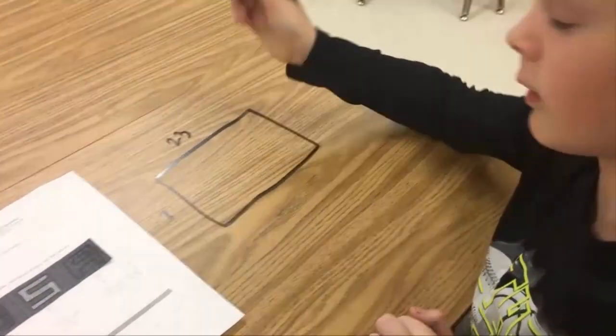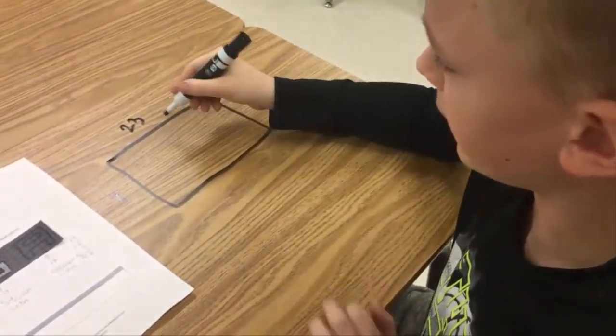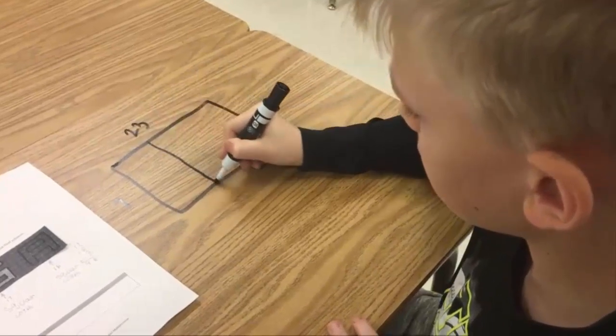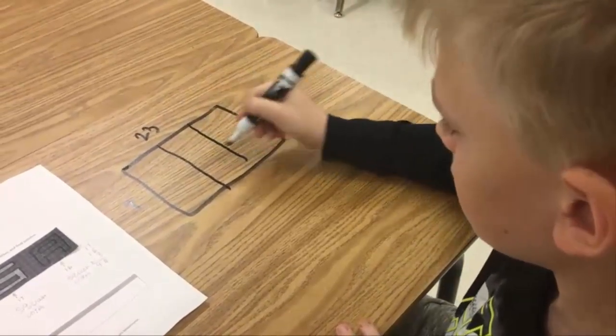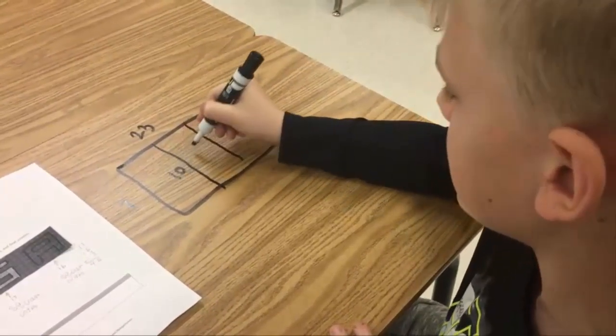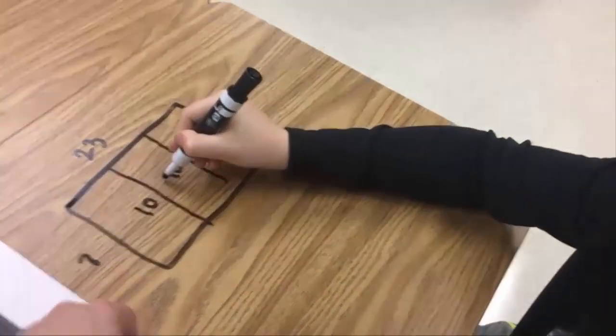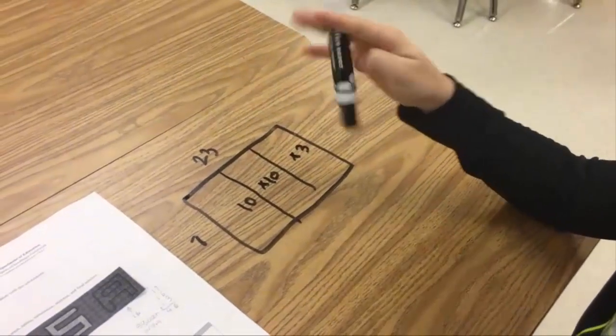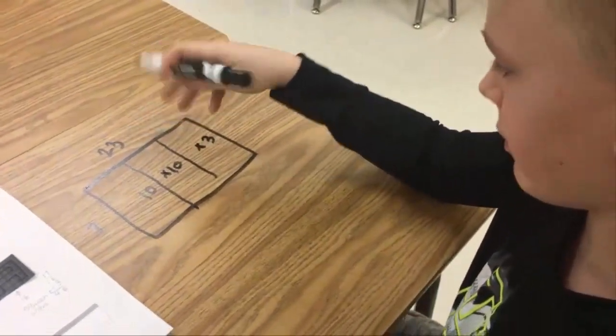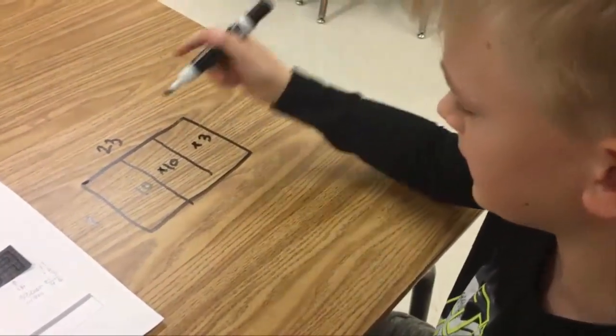Do you know what 7 times 23 is? No, but I can split it up like this into 10, 10, and 3. Okay, so how could you find the area of each section? I can do 7 times 10, 7 times 10, and then 7 times 3.